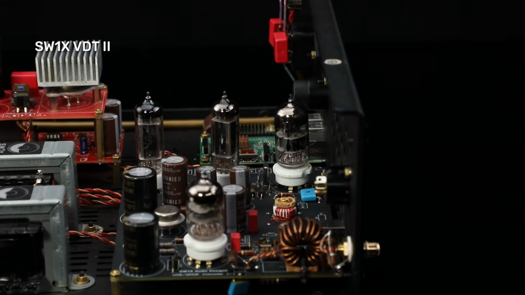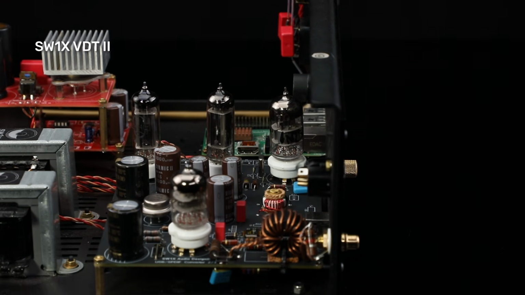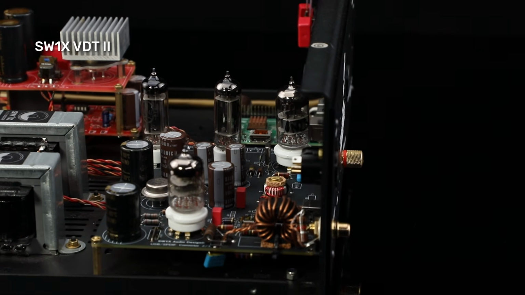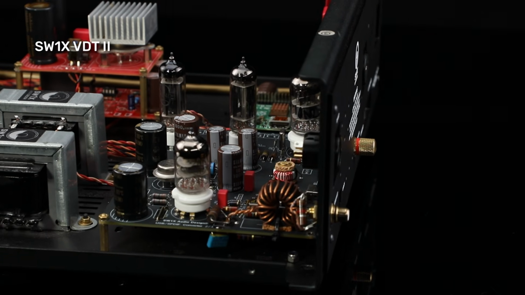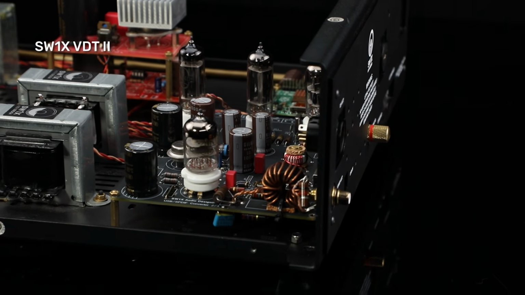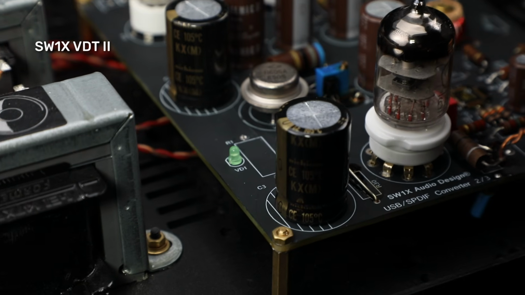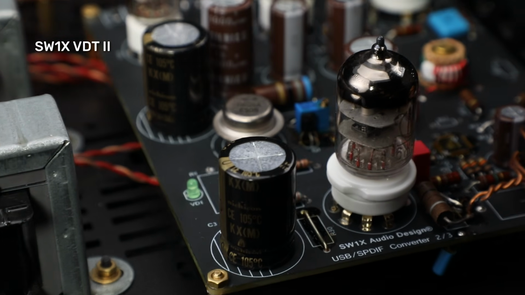In order to get a USB device and interface inside the DAC, ideally for audio purposes, it needs to have at least one separate transformer with multiple separate secondary windings. So that's already by definition bulky, heavy. Now the USB interface itself needs to be properly designed.